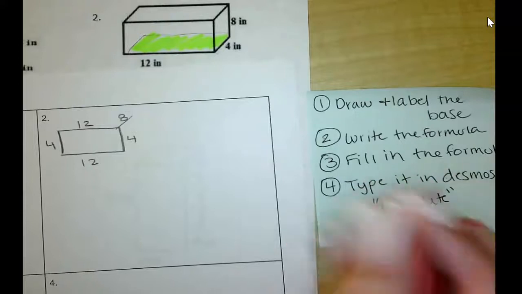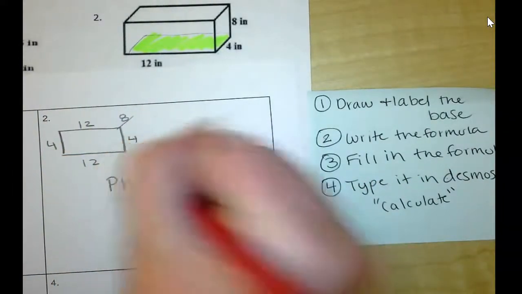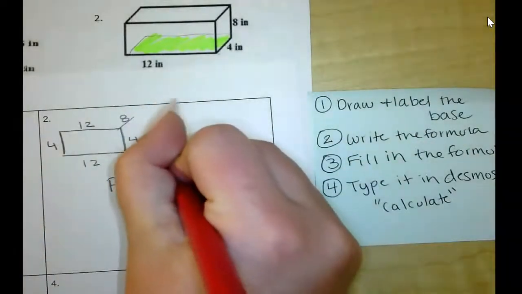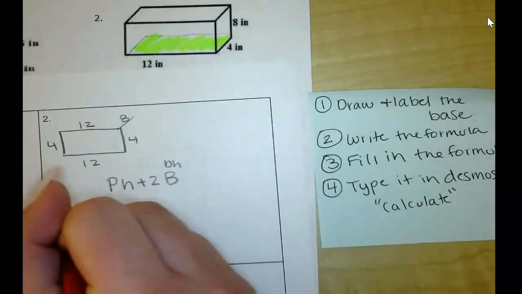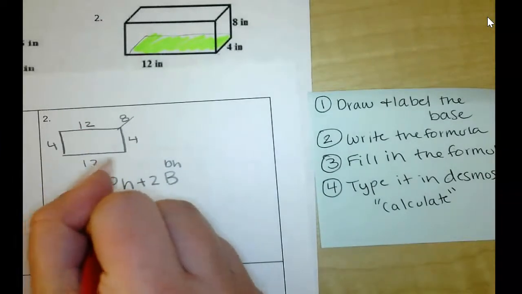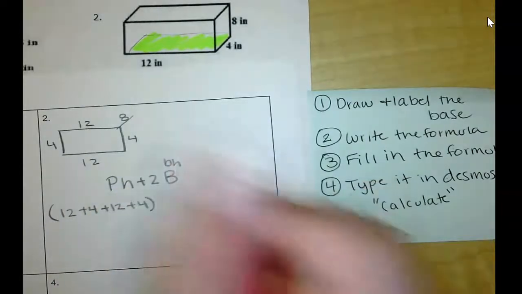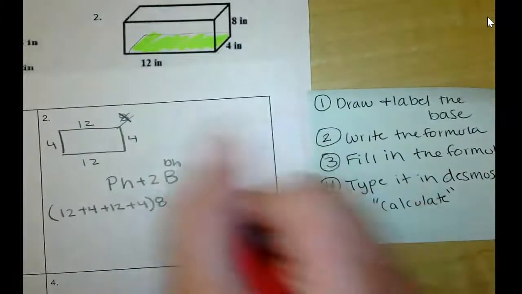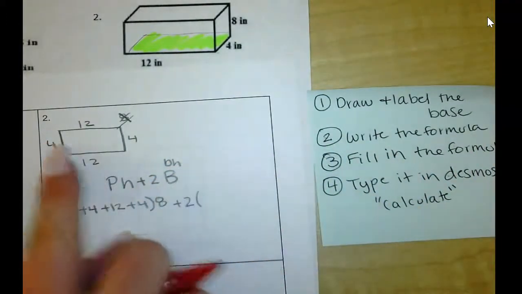Now you're going to write that same formula: P H plus 2 big B. Our base is a rectangle, so I'm going to write base times height above it. For perimeter, you're going to add up these 4 sides: 12 plus 4 plus 12 plus 4. Close. Times the height of 8, put an X, plus 2, open parentheses, base times height, so 4 times 12.